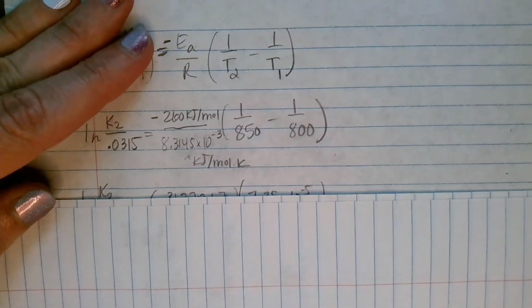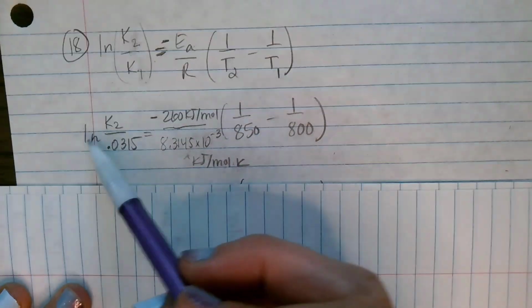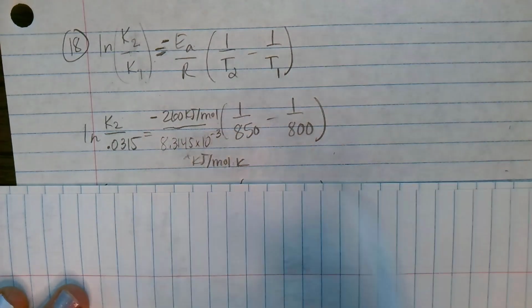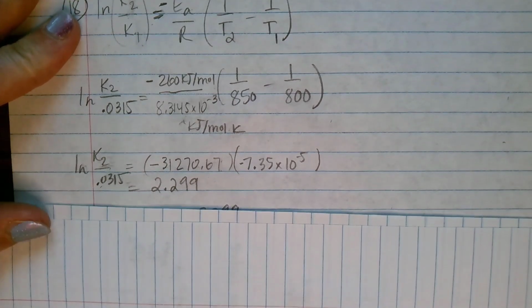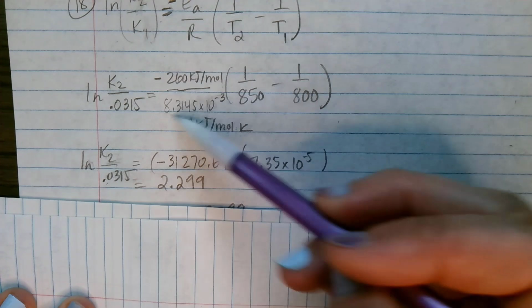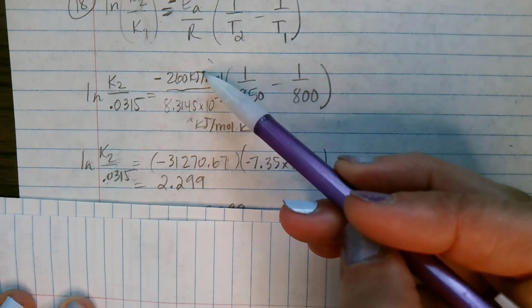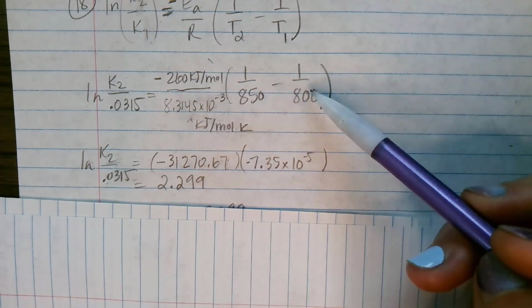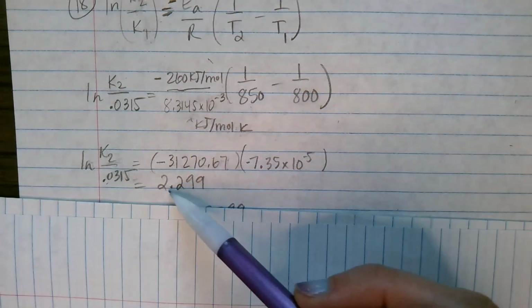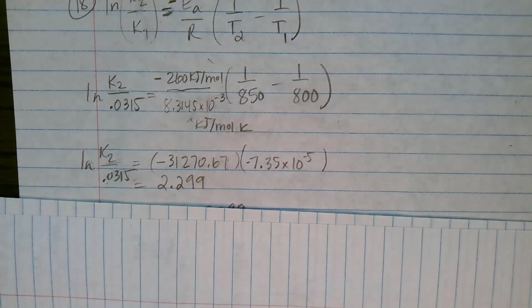So I'm just going to plug in everything that I'm given, and then we just need to plug and chug and reduce. I reduced my negative activation energy over R, and my 1 over T2 minus 1 over T1, which then went down to 2.299.